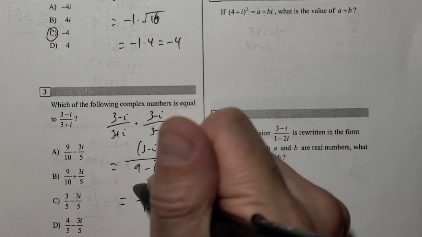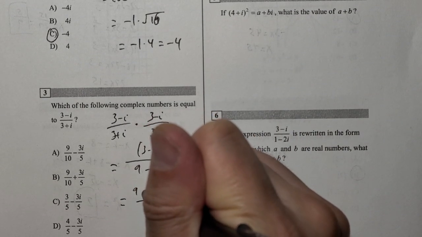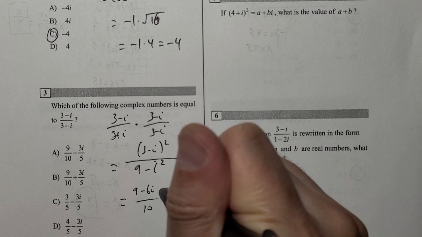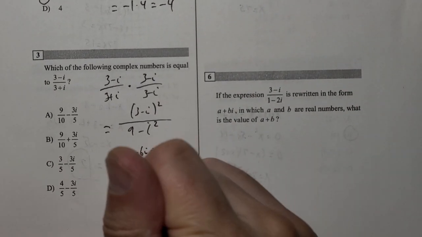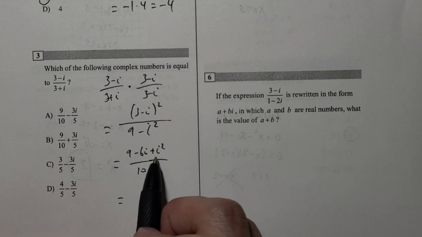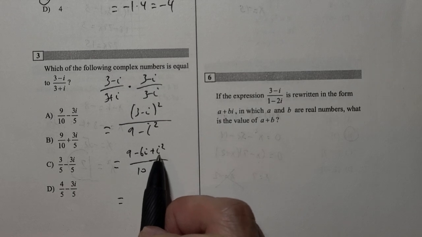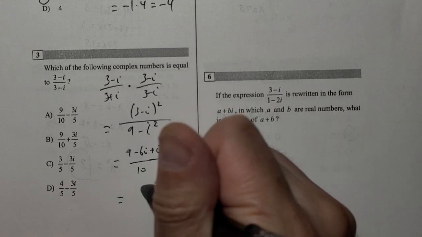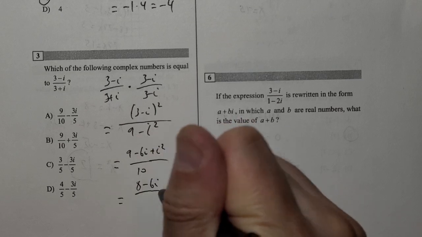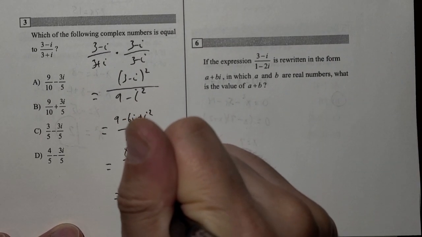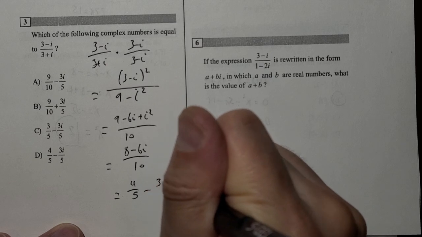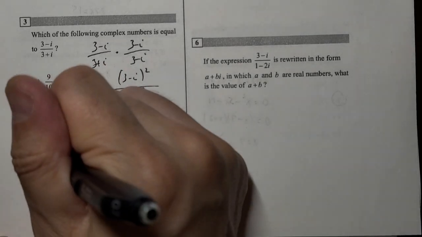And if we expand the top out, it would be 9 minus 6i plus i squared. And here, well, i squared again is negative 1, so 9 minus 1 is 8. So 8 minus 6i over 10. And we just simplify from here. That would be 4 over 5 minus 3i over 5. Answer is D.